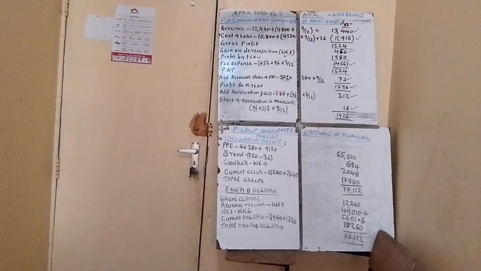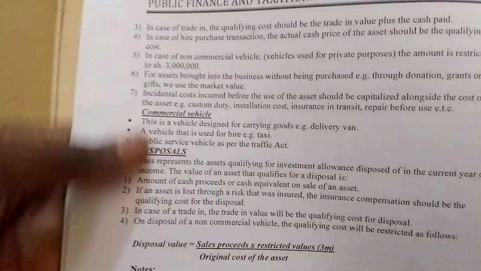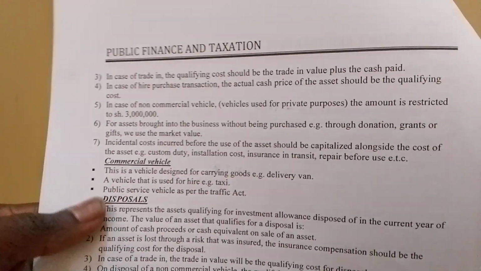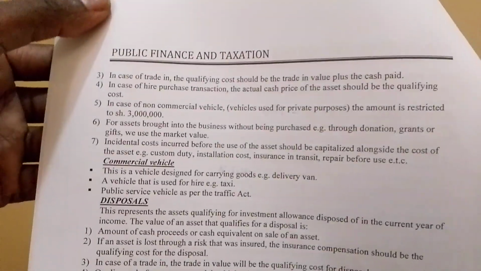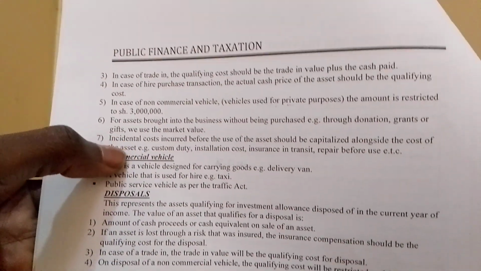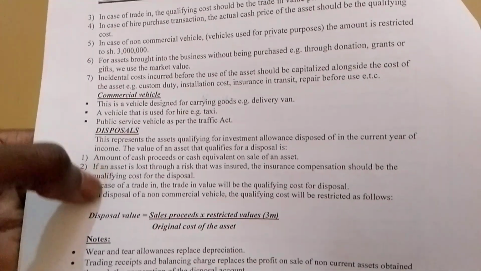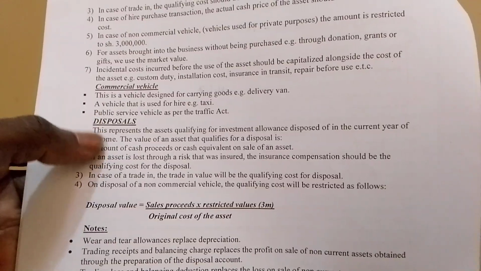Then after that, the additional information, that is the other notes, because they are in the study text. They are in our study text, and I believe most of you have purchased the book. Those who have purchased the book, you have read the book. This is a time for revision. Read what is a commercial vehicle. When we dispose of a commercial vehicle, what happens?